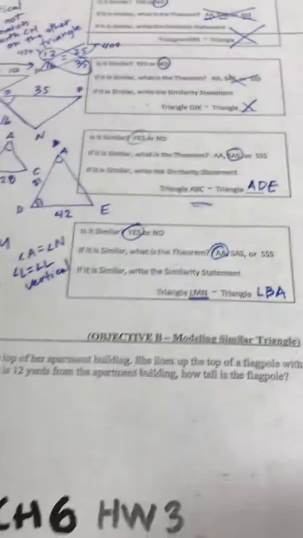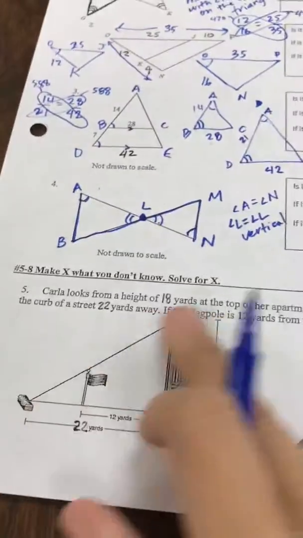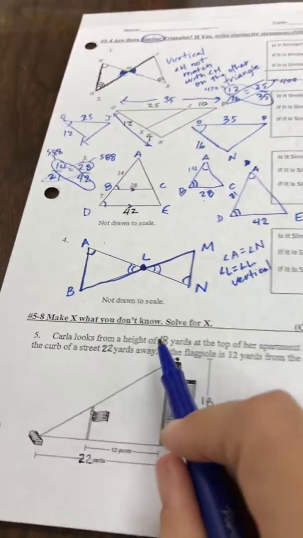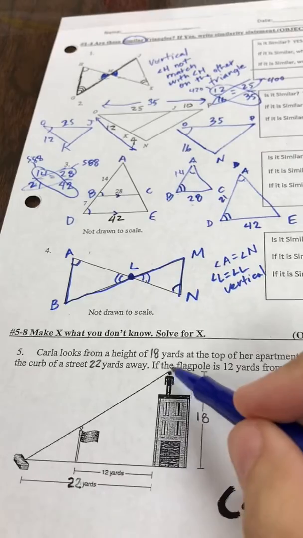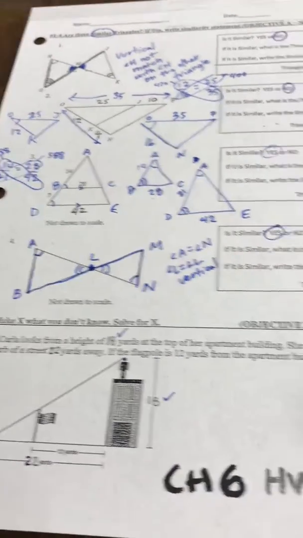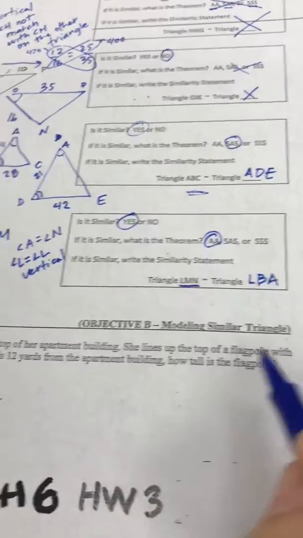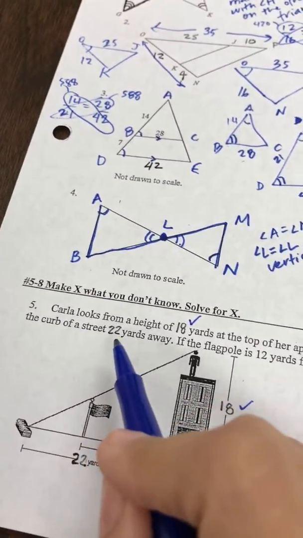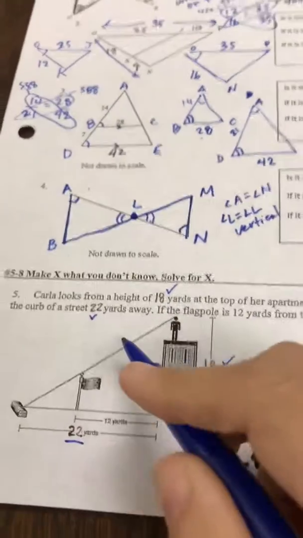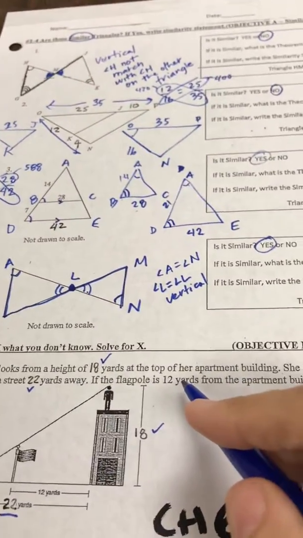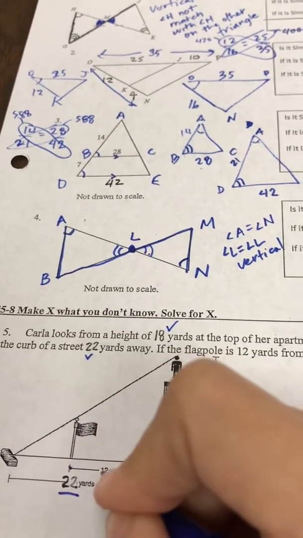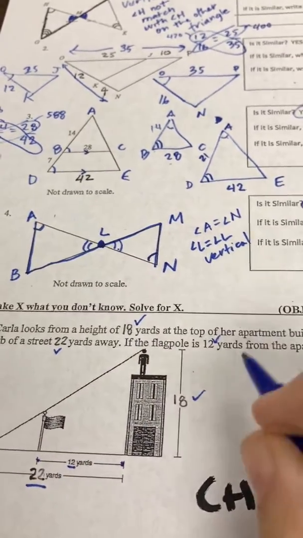Oh, awesome. Now let's look at, well, how would someone use these types of things in real life? So we read through the problem, and it says the height where this person is 18. So that's where that number went. Then it says she lines up the flagpole with the curb of 22. So that's where that number went. Then it says a flagpole is 12 yards from the apartment. So here's the apartment building, here's the flagpole, so that's where that number 12 came from.